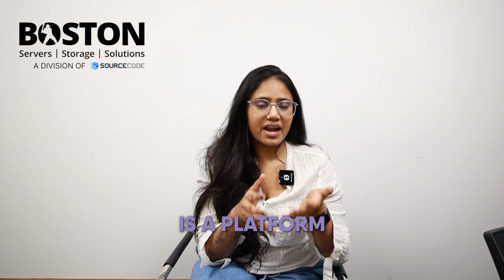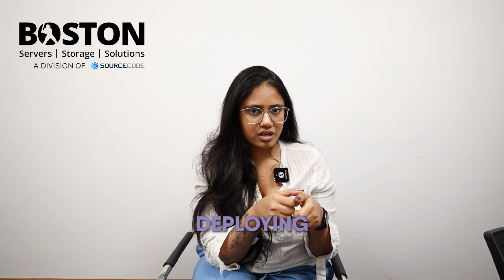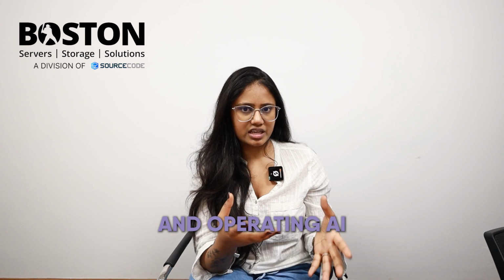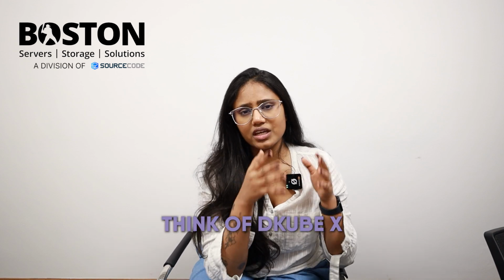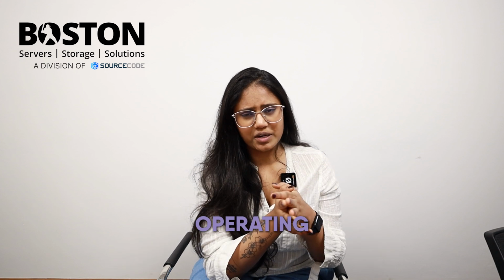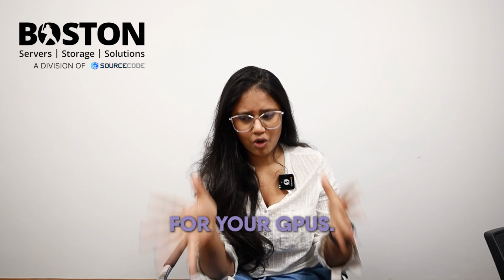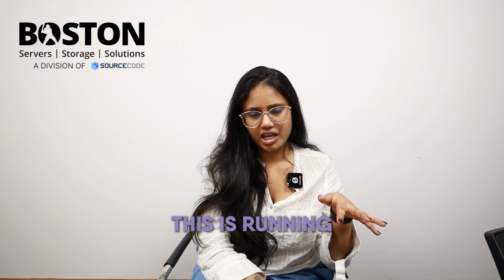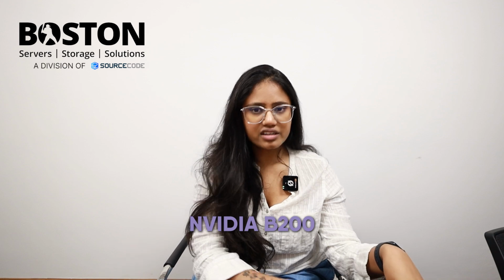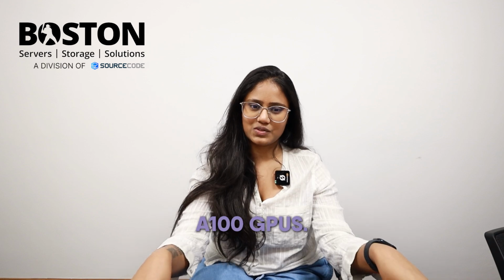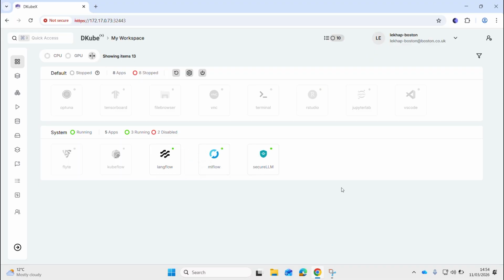So DkubeX is a platform that makes deploying and operating AI on your very own infrastructure extremely simple. Think of DkubeX as your own Gen AI operating system for your GPUs. Today, this is running on our NVIDIA B200 and NVIDIA A100 GPUs. You open the Dkube platform, this is the screen that you're going to see. And now let's just go through the 3 simple steps that it takes to deploy your own private Gen AI.